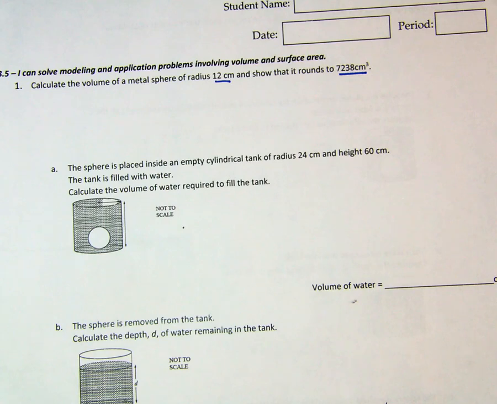Okay, we're going to review finding the volume of the cylinder and the sphere and the water and all that stuff that we did a couple of months ago. We'll have a benchmark or a quiz on this on the 13th, which is Wednesday.